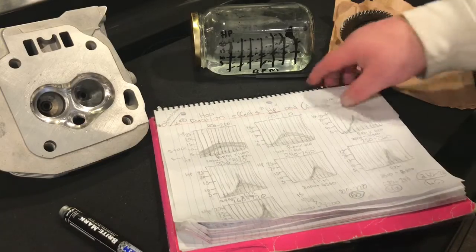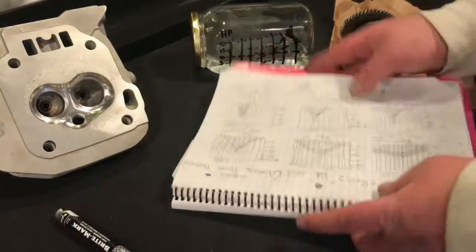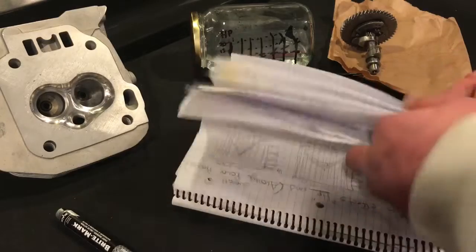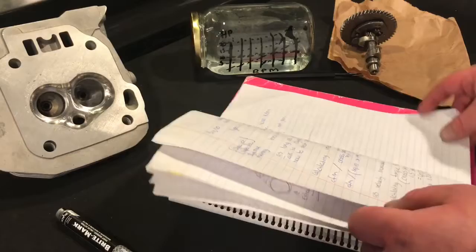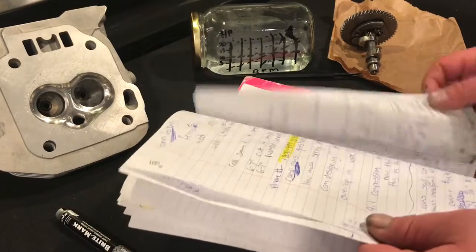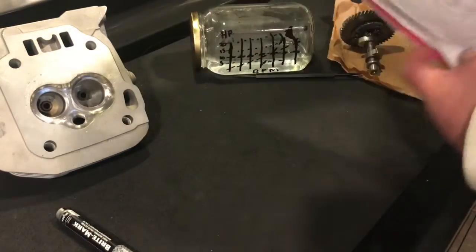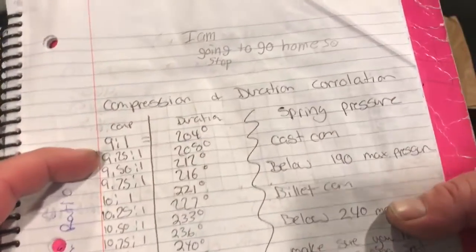Oh, I told you I was going to show you. Didn't really plan on showing this, but since I'm talking about it, might as well go through and show it again. This will help you guys out. So this is a compression to duration calculator.